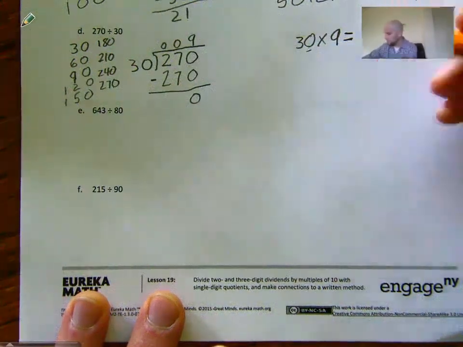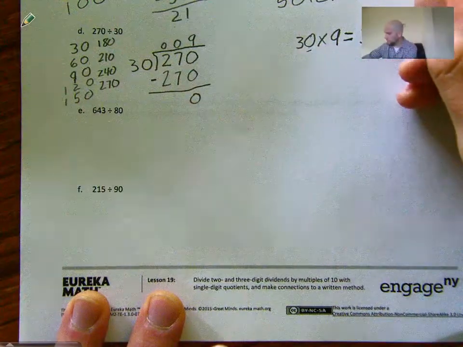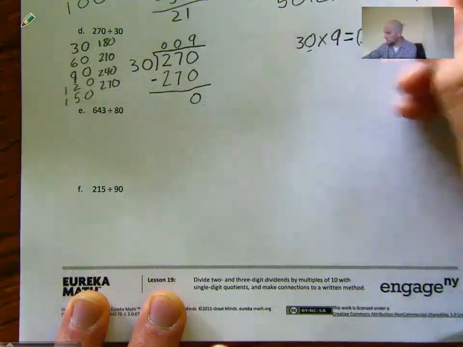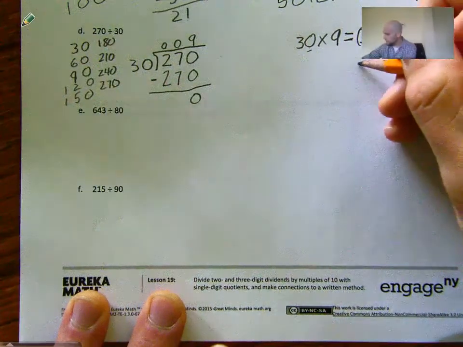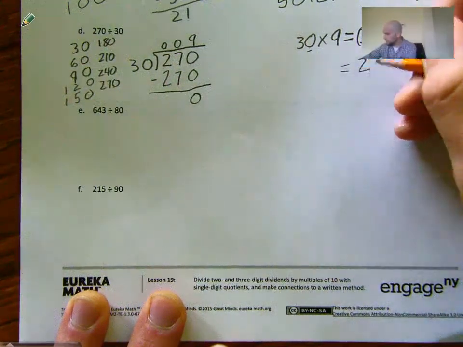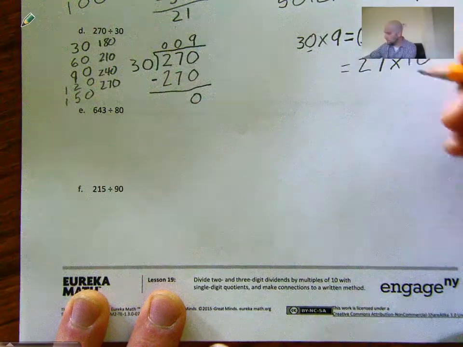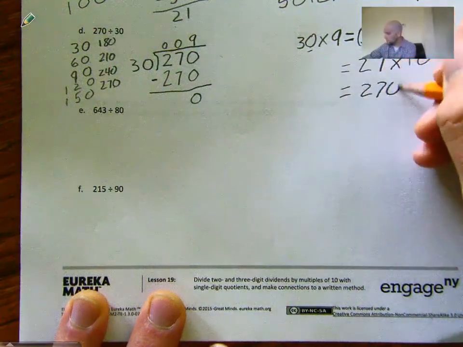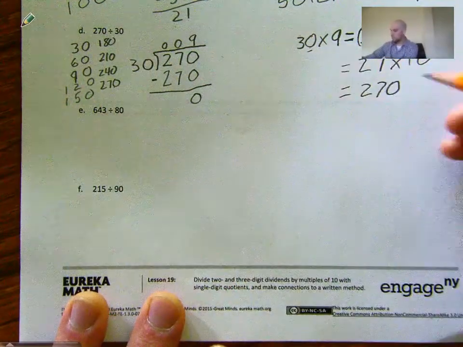So you could also look at this as 3 times 9 times 10. Well, 3 times 9 is 27 times 10. I'm going to add my 0, and I get 270. So I know that that is correct.